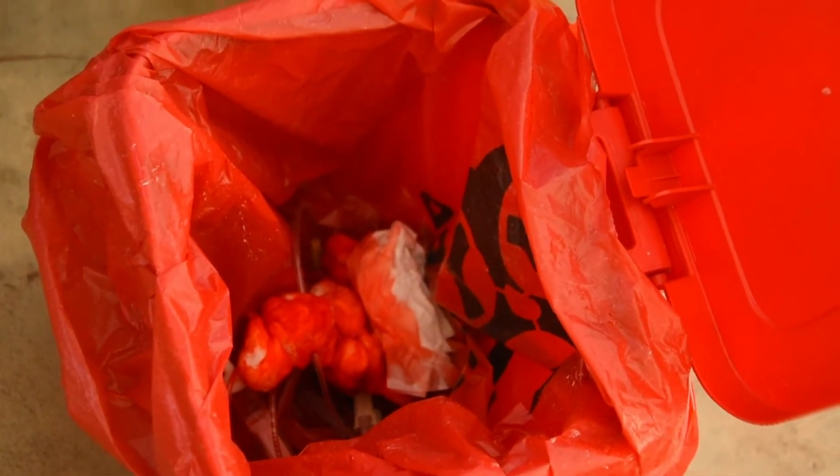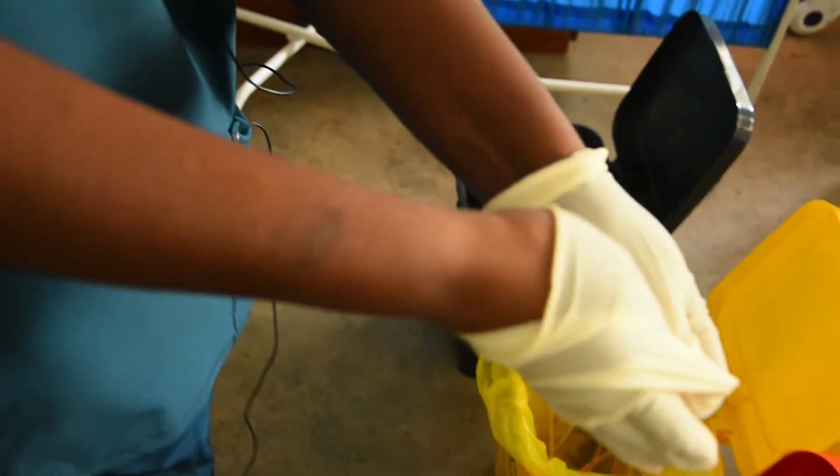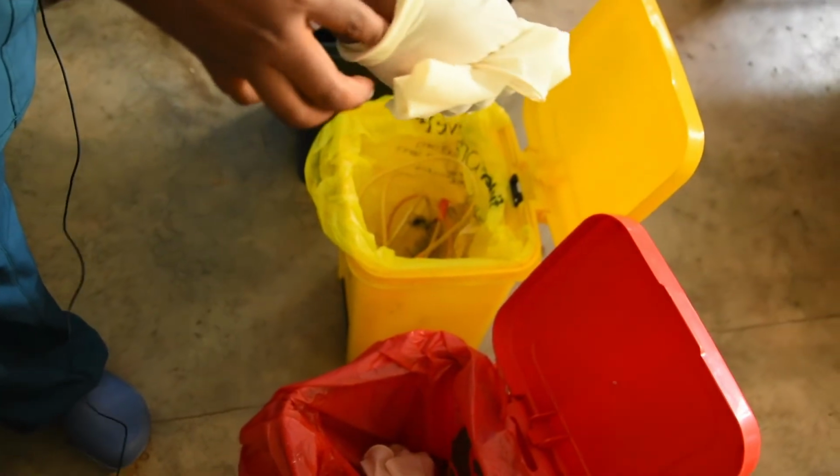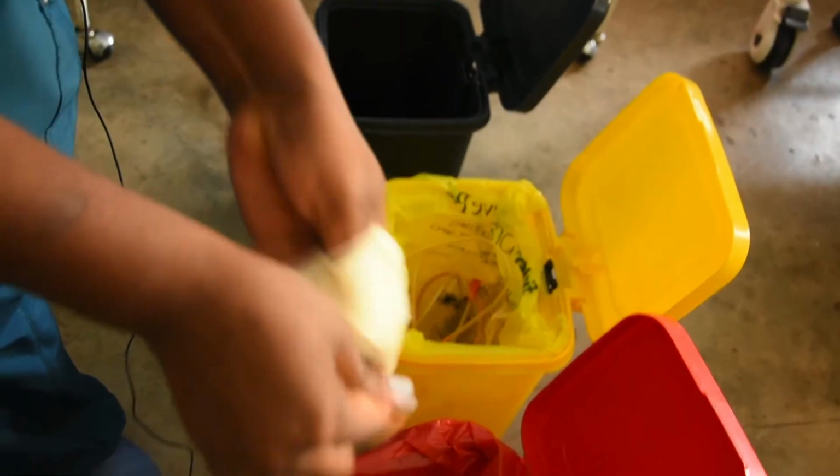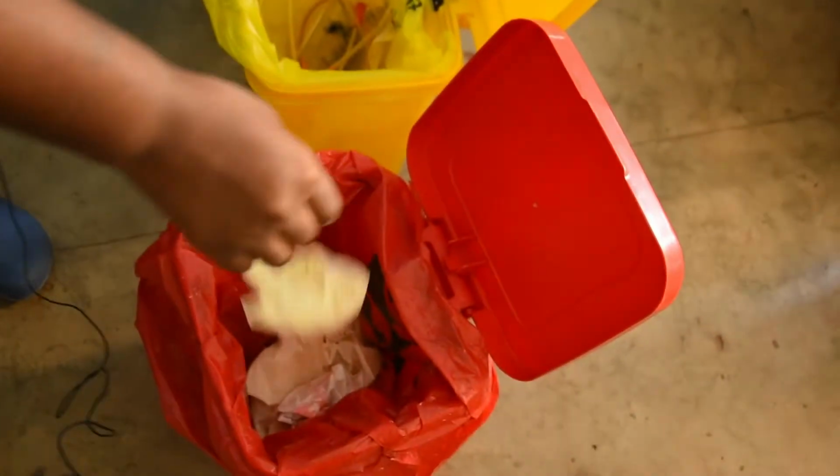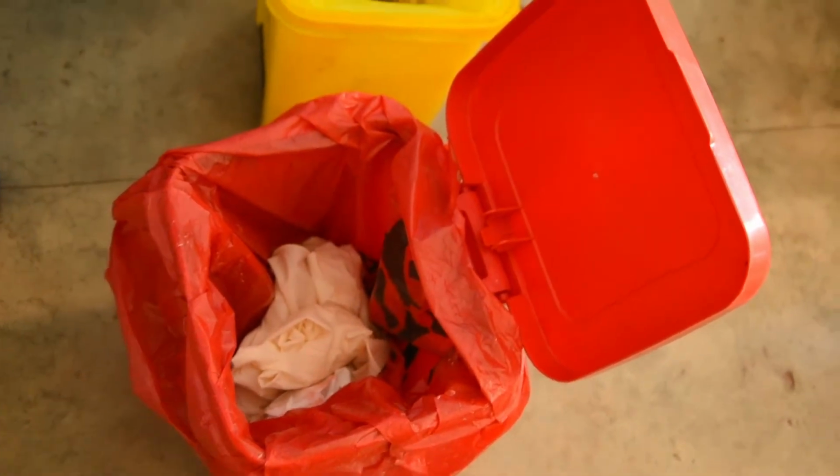Even when you finish handling blood, like I have handled the blood, I will need to remove these gloves well, taking care that you do not infect yourself or splash any of the secretions, and then you will put them in the red bin.